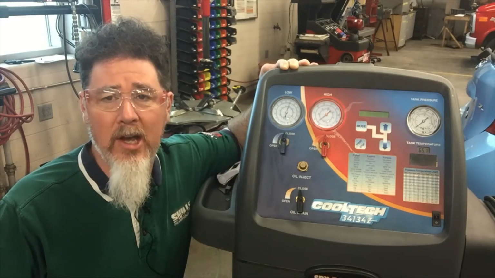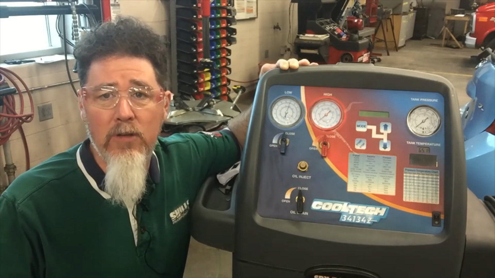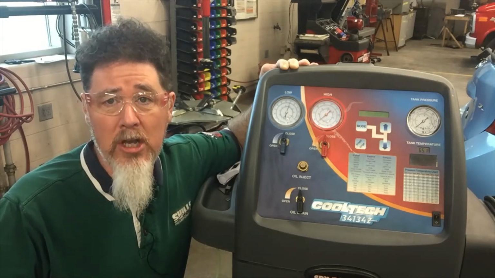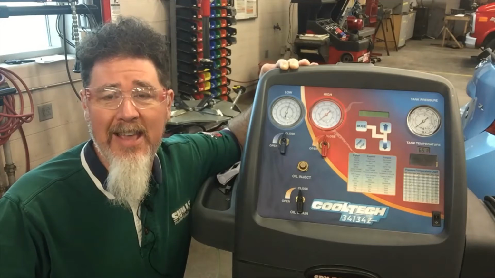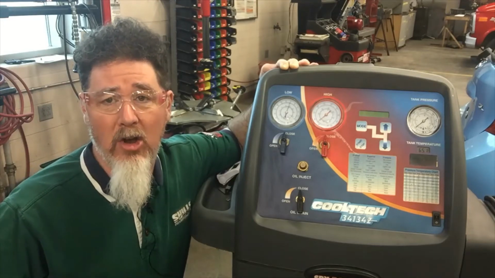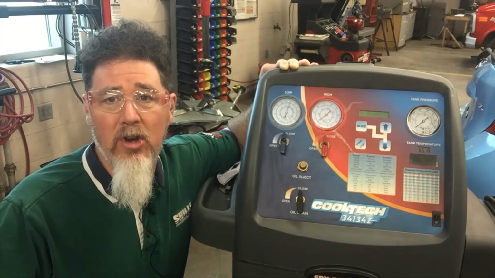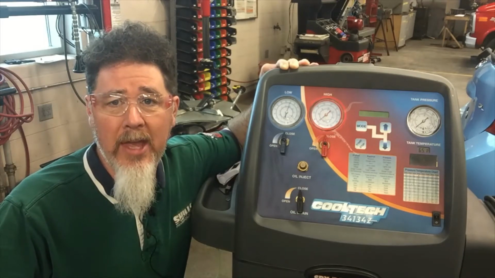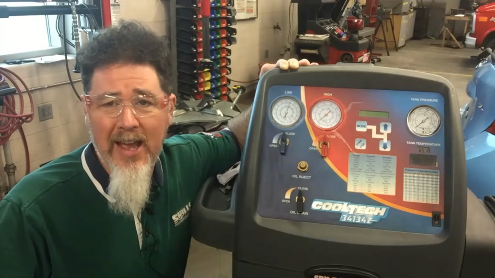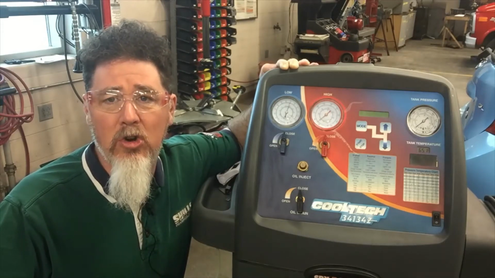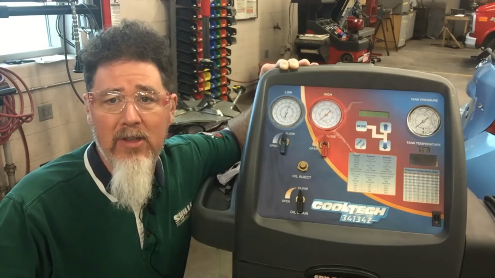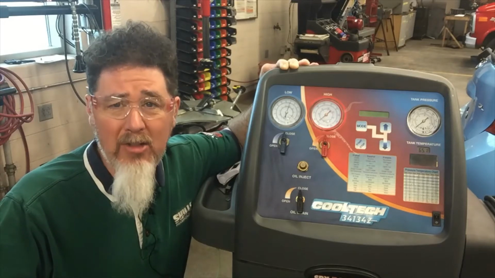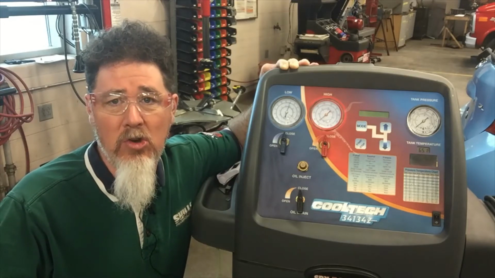So I wanted to give you a second scenario: a high side restriction in which the restriction is before the high side service port. When you think of an AC system, think of the compressor as the beginning of the refrigerant cycle and also the end of the refrigerant cycle. On the high side, think of maybe a condenser restricted or a receiver dryer restricted. The service port on the high side of the system would be on the liquid line, so it's after the restriction, and we'll show you how the results are.